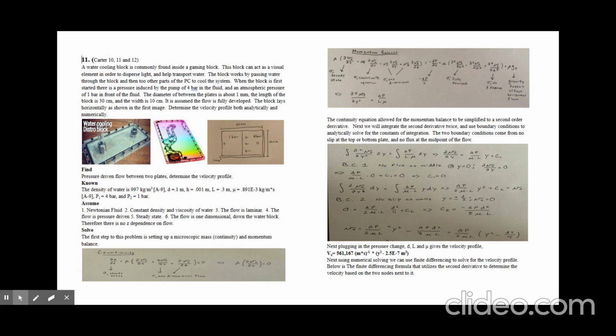In this problem, we'll be going over the Navier-Stokes analytical and numerical solving, microscopic mass and momentum balances, and boundary conditions. There's a distribution block through which water flows that is fully developed, and we want to find the velocity profile in that block. The flow is pressure driven, and we have a few knowns. The first is the density and viscosity of the fluid from table A9. We also know the diameter, height, and length of the distribution block, and the pressure before and after the water flow.